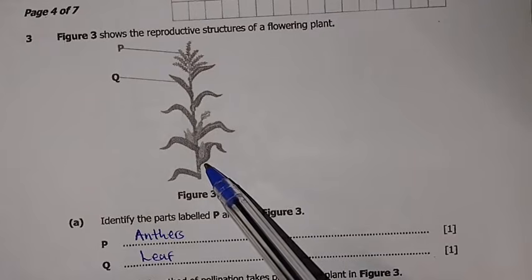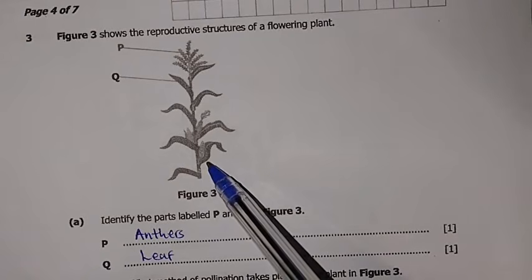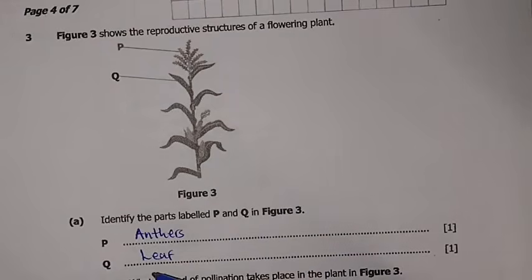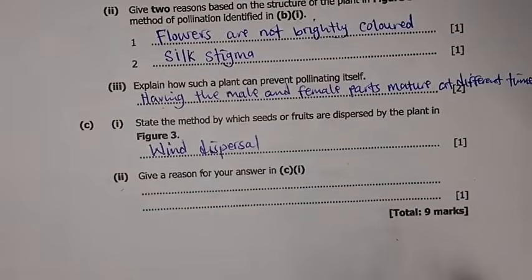Because they are small and light, they can be dispersed by the wind. Apart from that, they have feathery or wing-like structures that can help them to be carried by the wind. So that can be the reason.